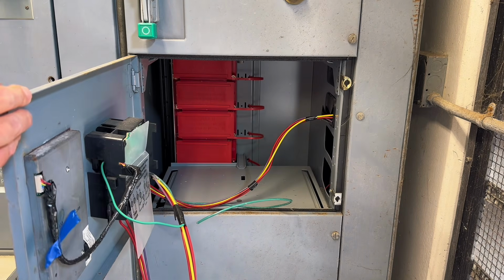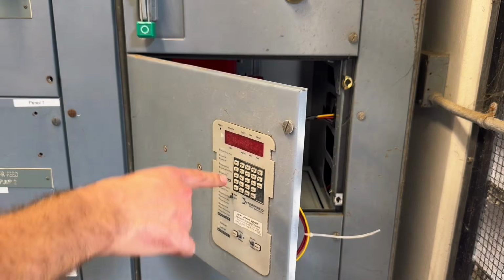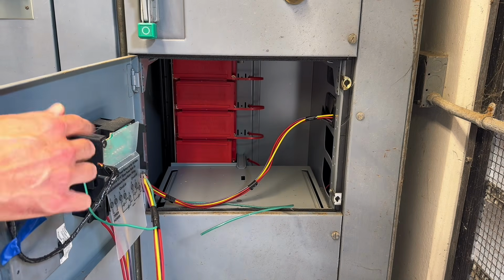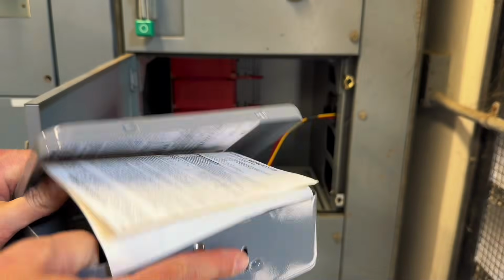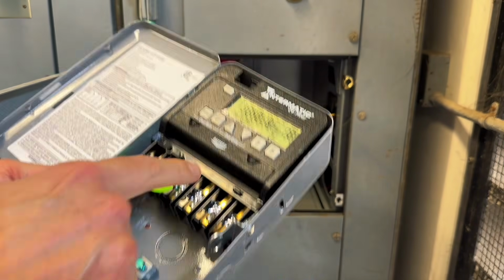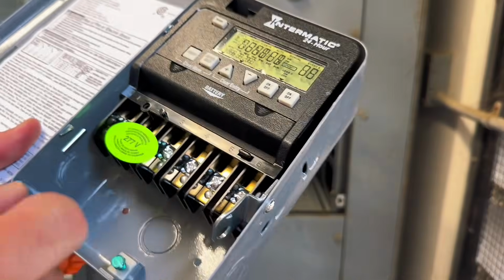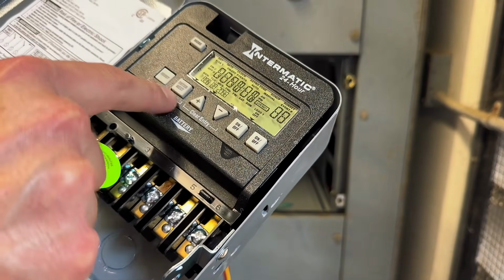Now, something I noticed first is this right here is the actual timer. This is just the display and the controls. That's my timer. There's a circuit board right there. It controls everything. And what I know too is that this is my new timer. And let me get the little instructions out. This is that. And what's also nice is this has battery backup, so I can actually program it after I've turned the power off.